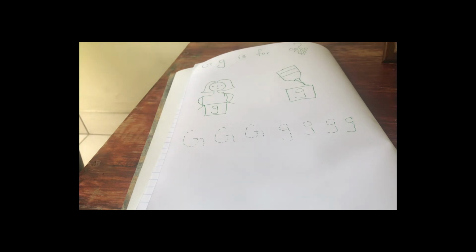Game. Clap. Banana. What does it start with? It starts with B. So no clapping. Go. Happy. No clapping. Green. Grapes. So yeah, there's a lot of clapping here.